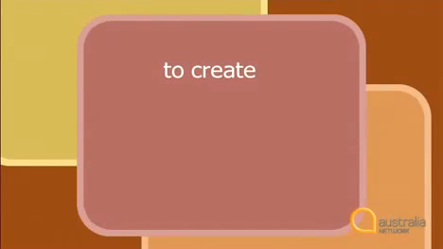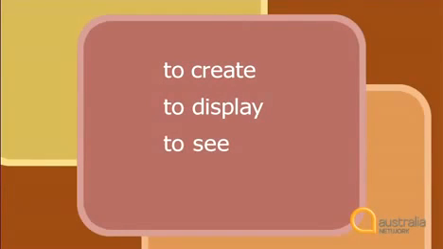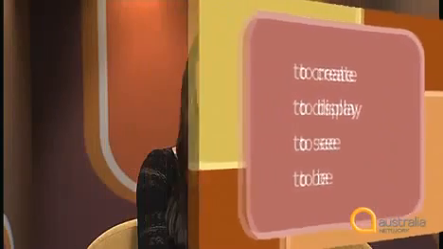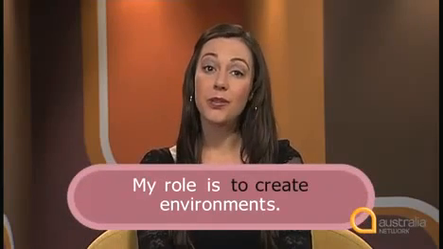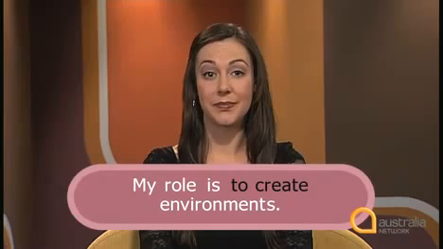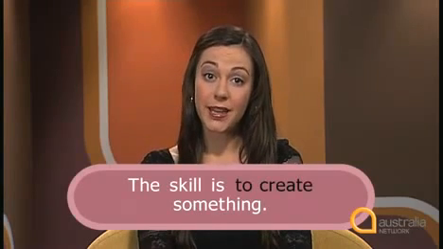Richard says to create, to display, to see, to be. These infinitives all function in different ways. Richard says, my role is to create environments. He also says, the skill is to create something. In both examples, the infinitive is a complement following the main verb. Take a look at this sentence.